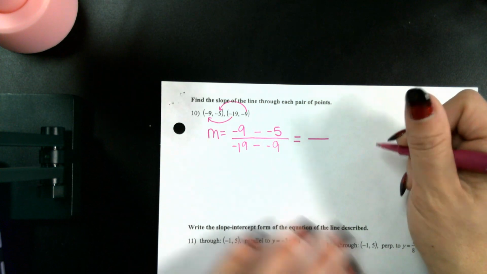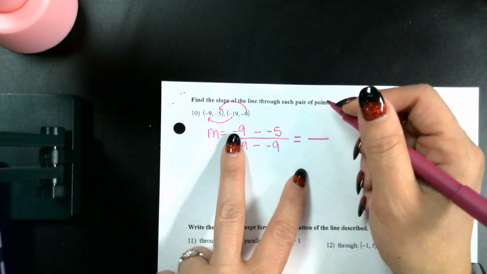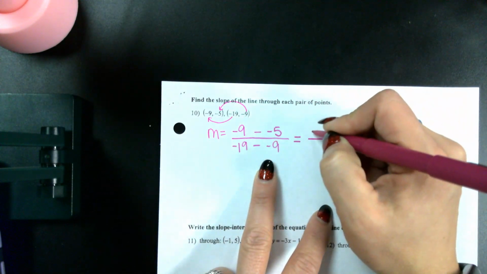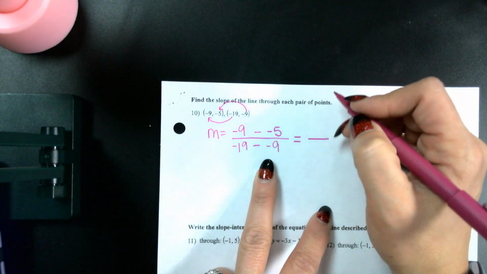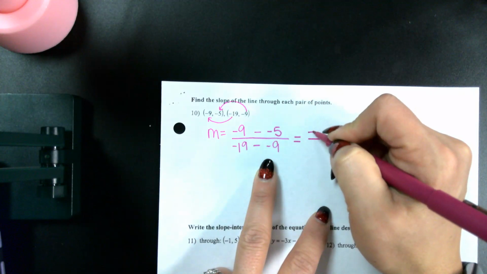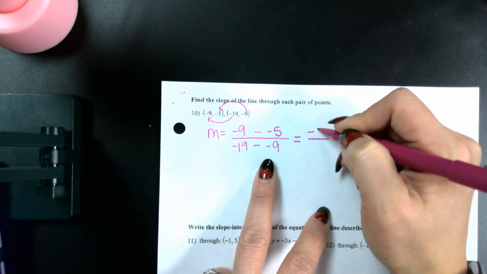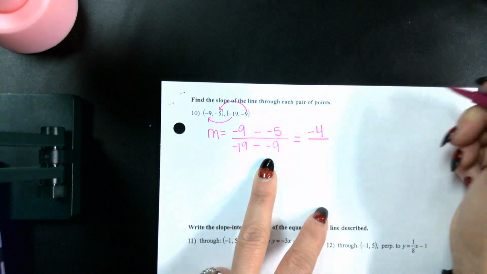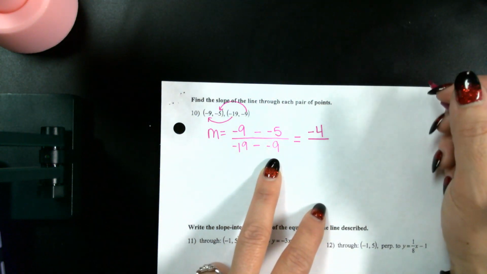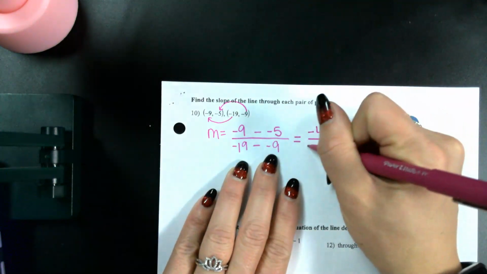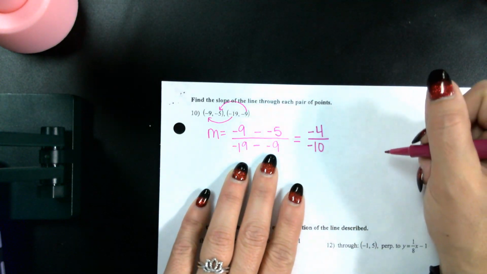Okay, so if you have -9 minus -5, what do you get? You got it. Positive 4. Well, I'm going to get -4. You're going to get +4, because you went the other way. And then on the bottom, I'm going to get -10 and you got +10.